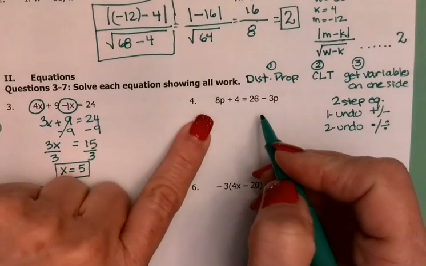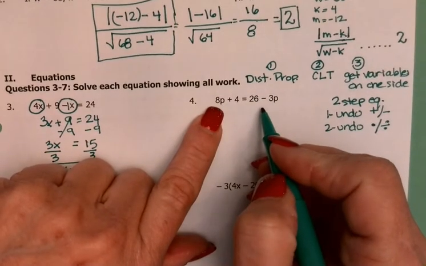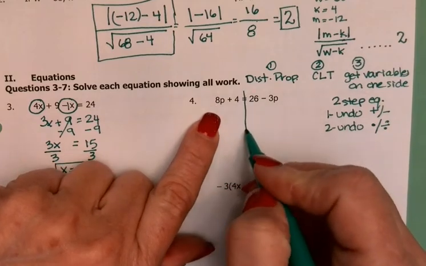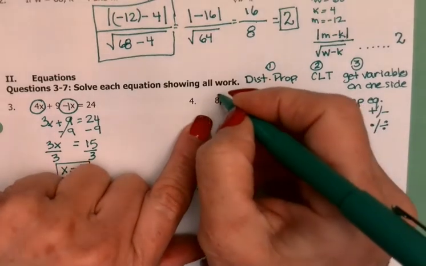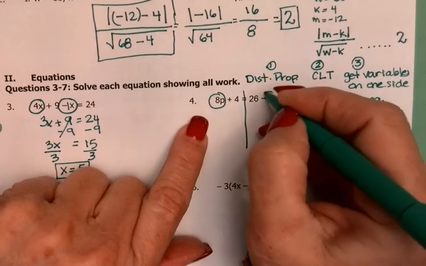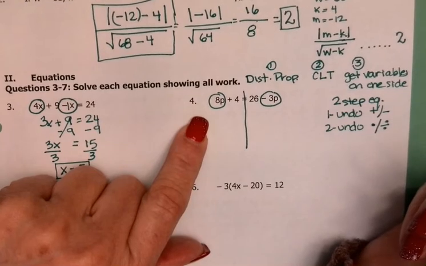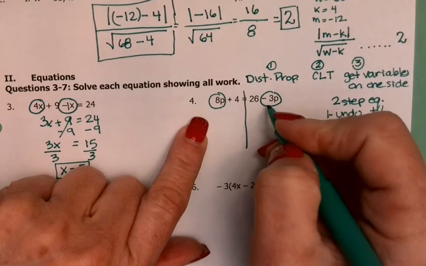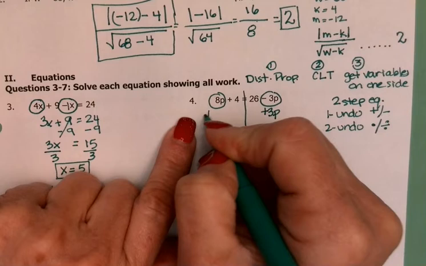For number 4, I don't see distributive property. There's no parentheses, nothing to distribute. I can't collect my like terms just yet because they're on opposite sides of that equal sign, kind of like that river separating it into the two different sides of the equation. I see an 8p on the left and a -3p on the right. You always want to move the one that there is less of. -3 is less than 8, so we want to move -3 by putting its opposite, +3p, onto both sides.